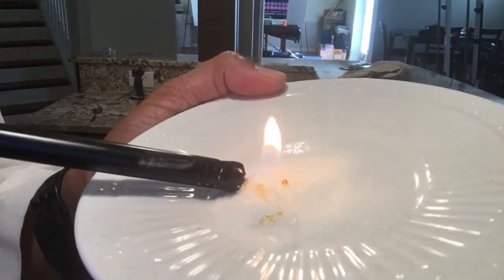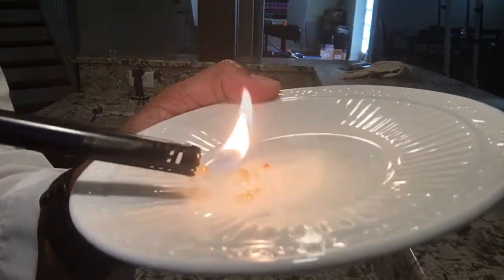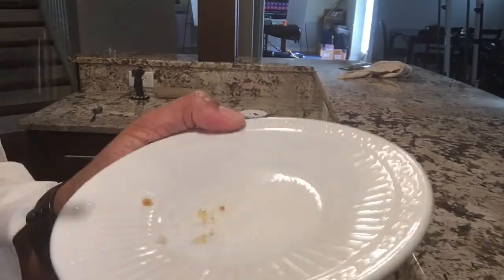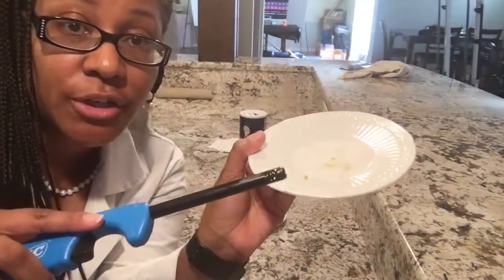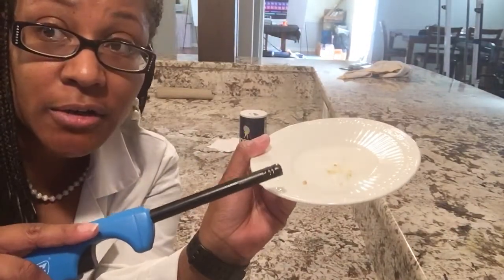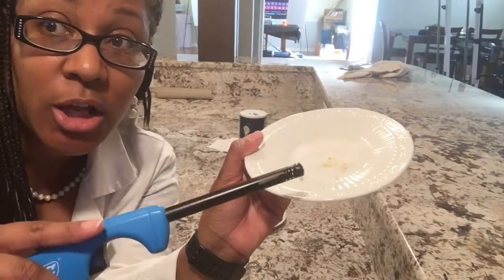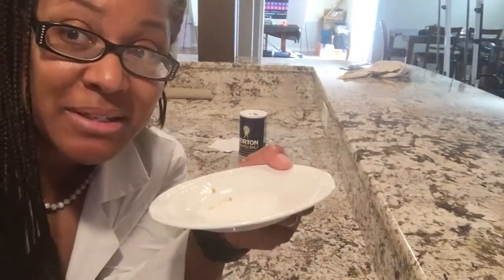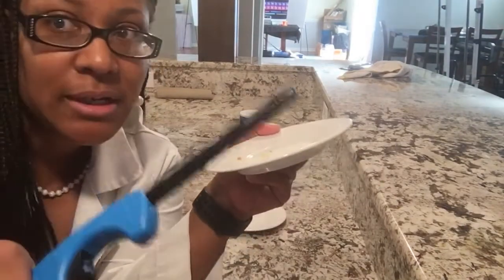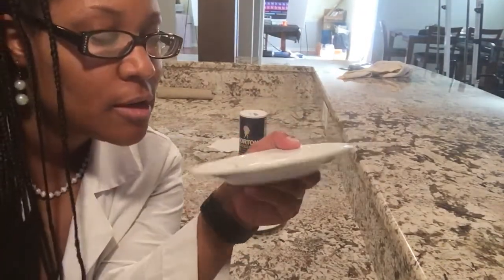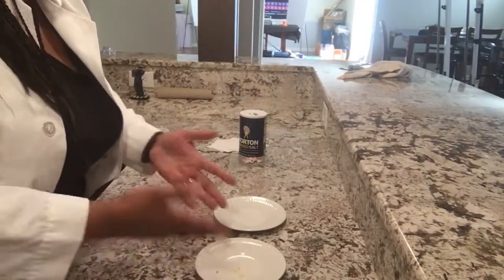You see how some of it is turning brown? But now when I did this with the salt, there was no change, was it? So this is one of the chemical properties of sugar. It can burn, and when it burns, it changes color. It changes to a brown color, and it smells delicious. Like, y'all, seriously, I want to eat this, but we're in the lab, so we're not going to eat the sugar. But yeah, it definitely smells like caramel, and it changed.